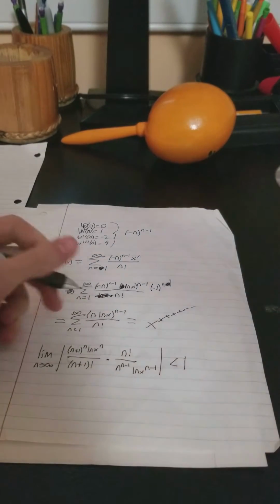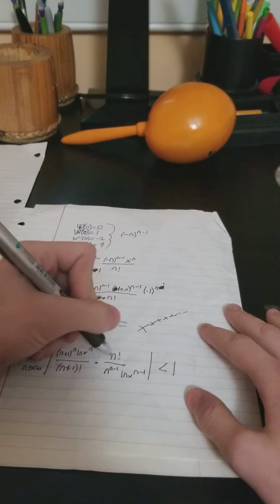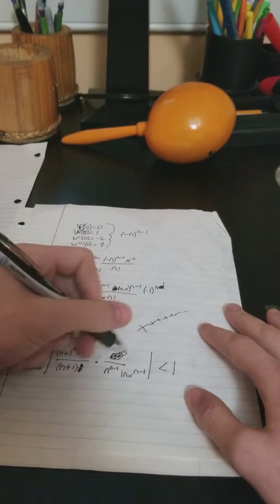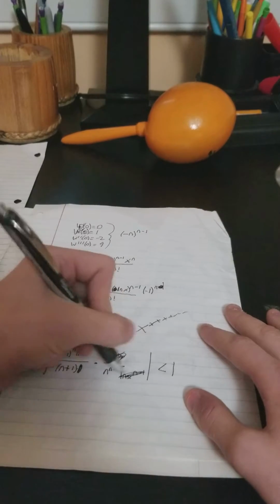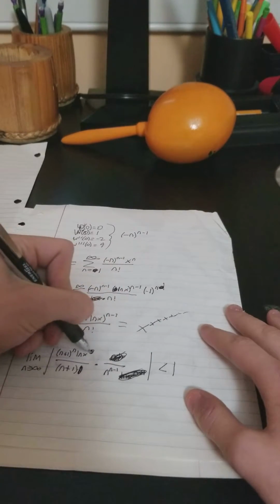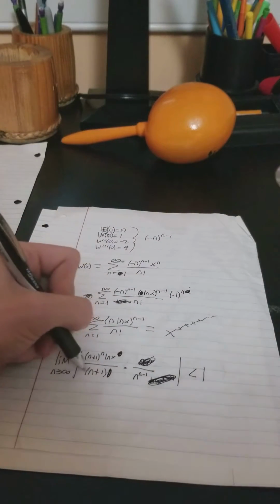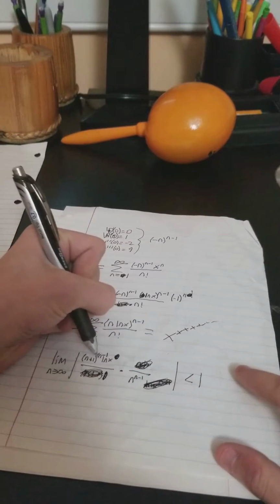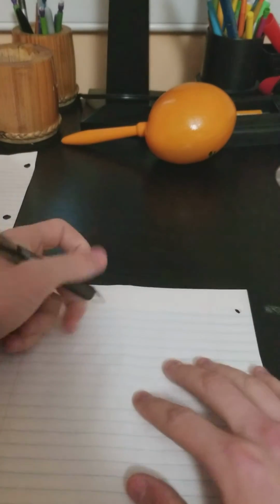All right, and there's going to be a lot of cancellations here. So first we can cancel n factorial with this factorial. And what else can we cancel? We can cancel natural log of x to the n minus 1, if we get rid of the n. And we can get rid of this n plus 1 if we make this n minus 1. Okay, so I'm going to rewrite that on a new page.